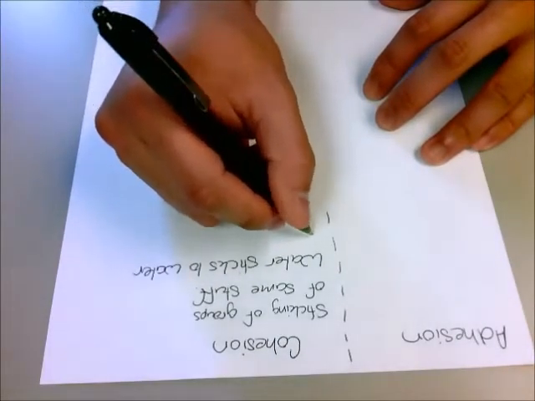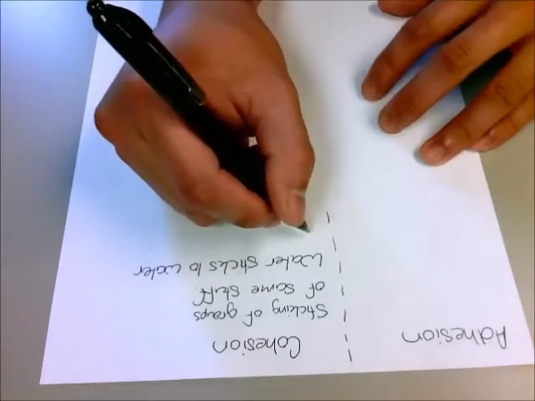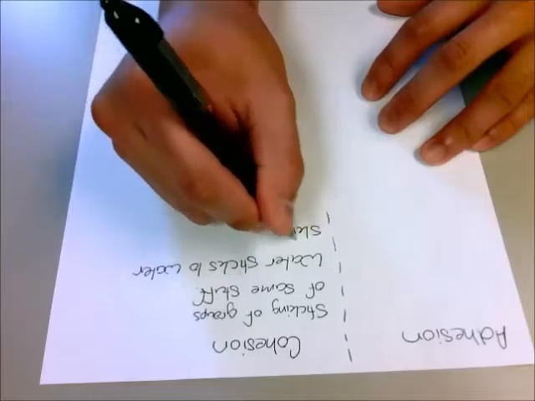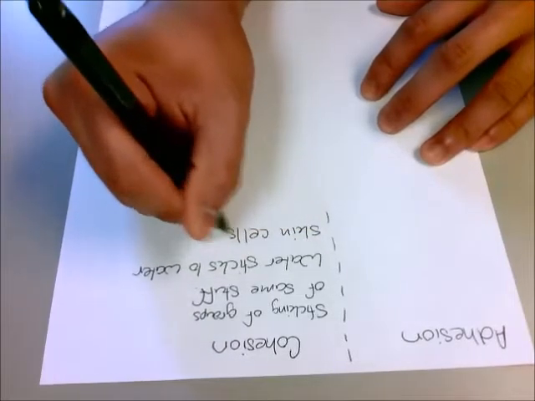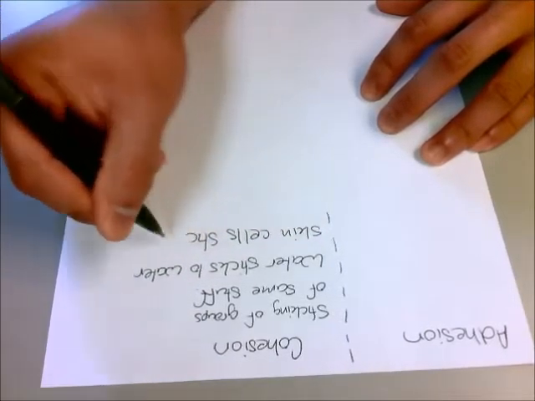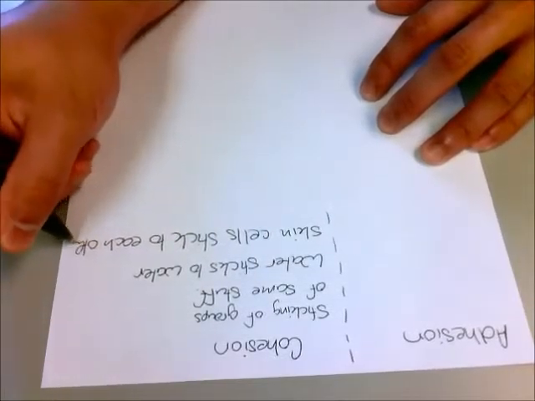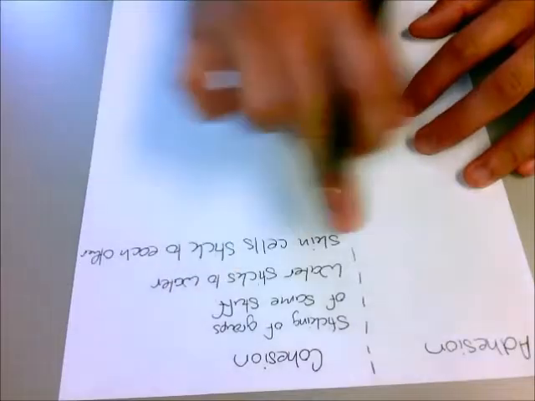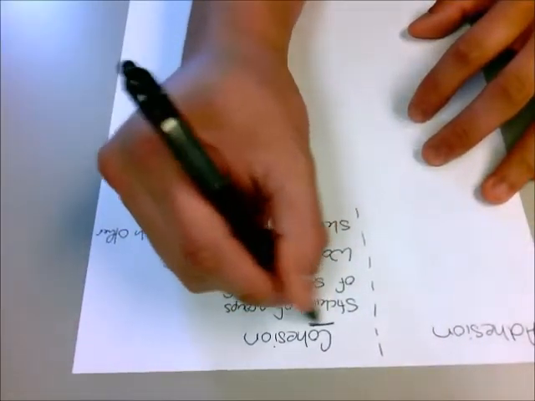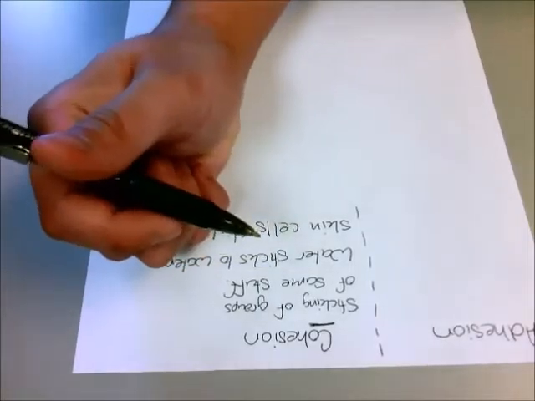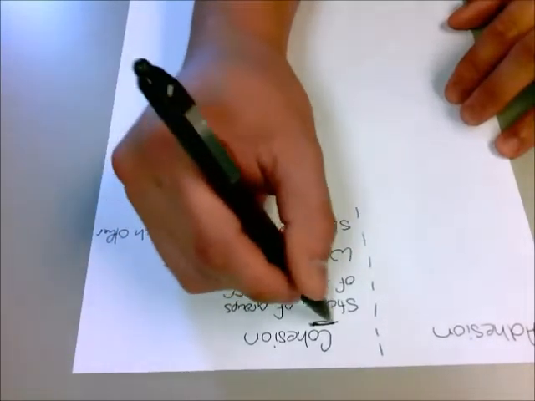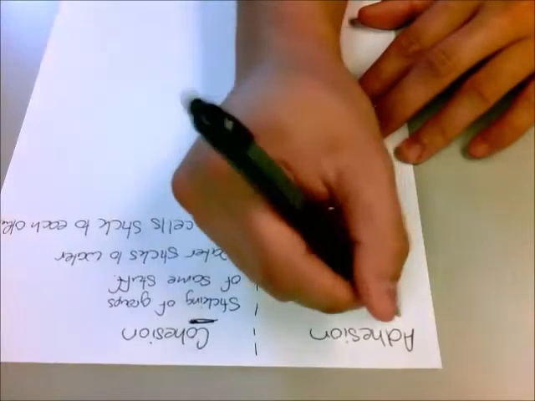You know, skin cells stick to each other. Wow, that was a really weird example, but it's true. Anything that sticks to itself, so water to water, skin to skin, that is cohesion, as in they go together, they are cooperative. We've seen this co- word before, okay? So cohesion means they're the same thing sticking together.